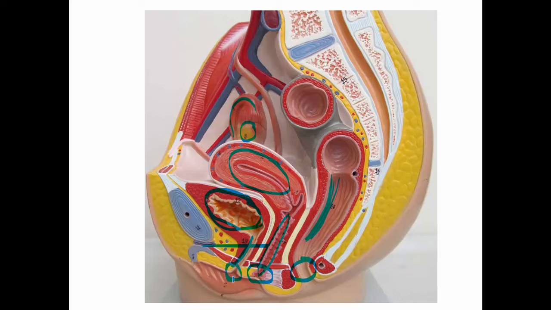So you have your urethral opening, your urethra, your bladder, your uterus and your vagina with your vaginal opening, the rectum, and the anus. Okay, and remember this is a sagittal cut. You can also identify the ureters. So here comes the ureter coming down, where it will then go into the bladder. All right.